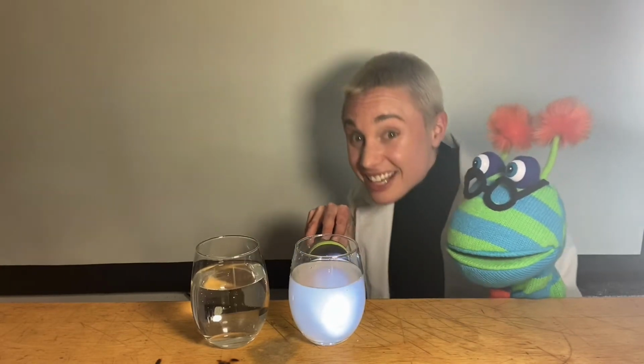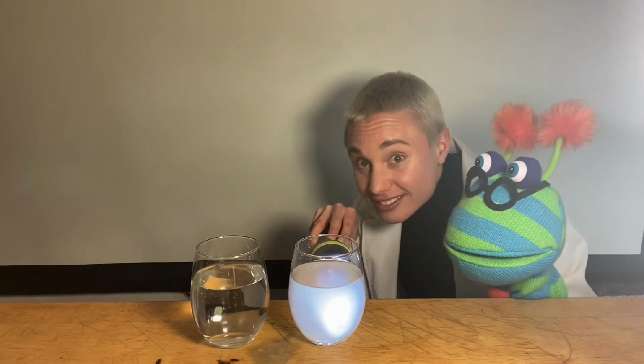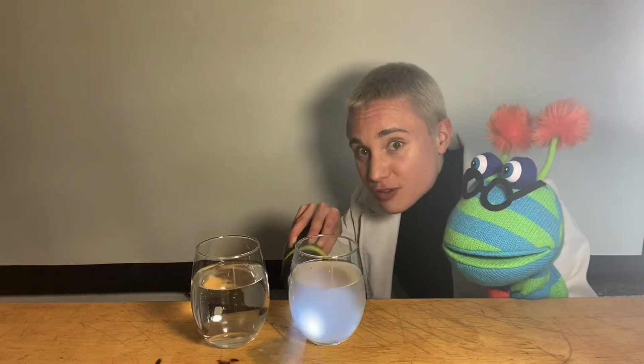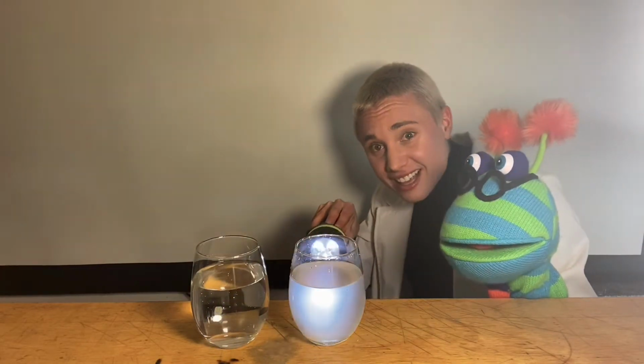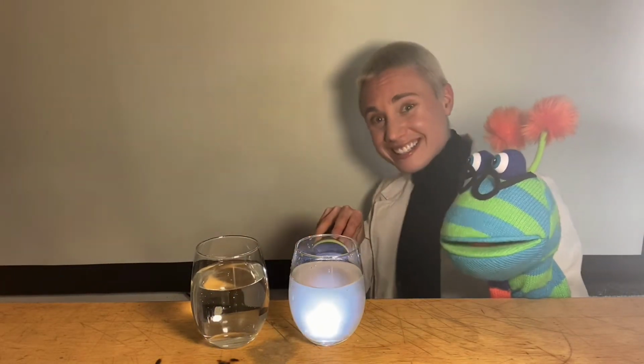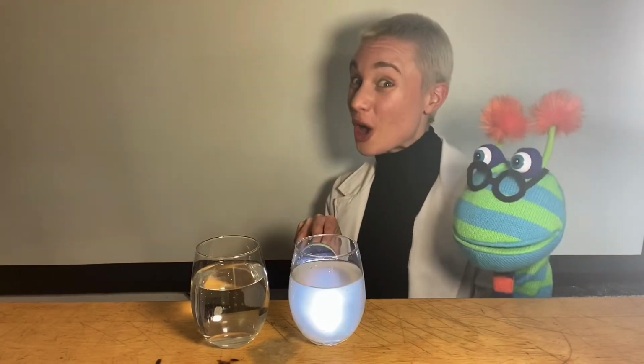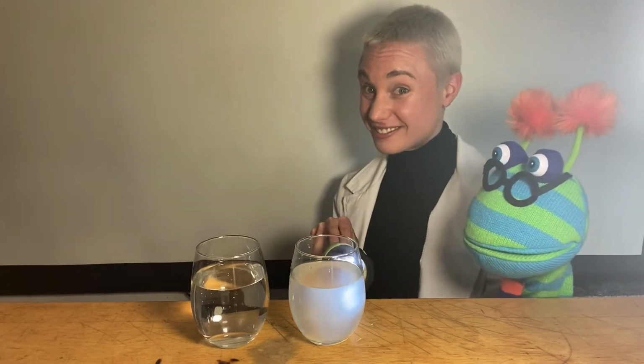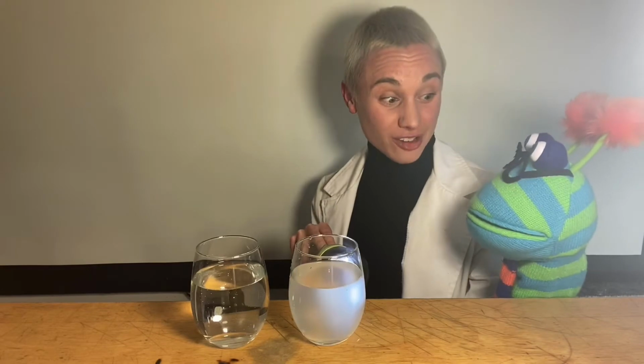Do you see that? Do you see how it turned a blue color? So you have an atmosphere with no dust that's not blue, and an atmosphere with dust that is this really pretty sky blue color. So why is that happening? Do you know? Do you know?